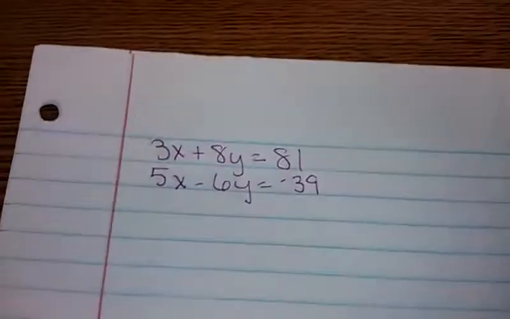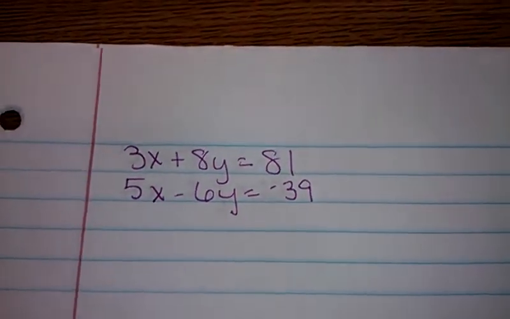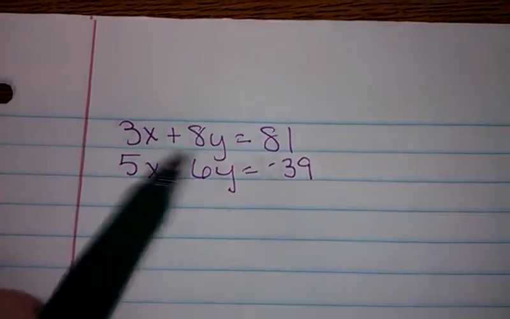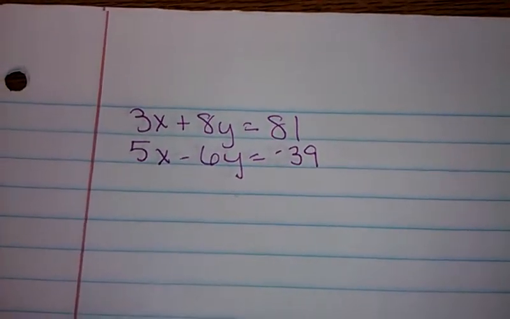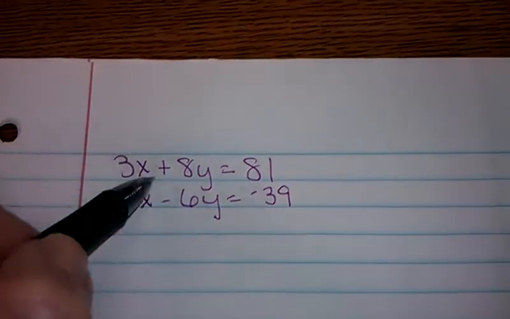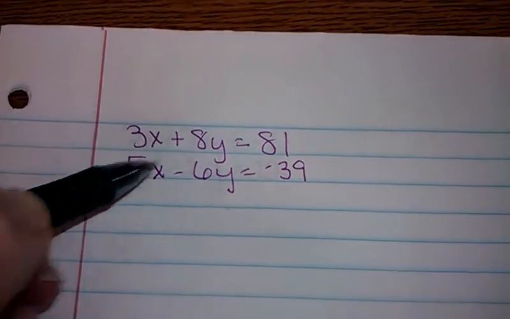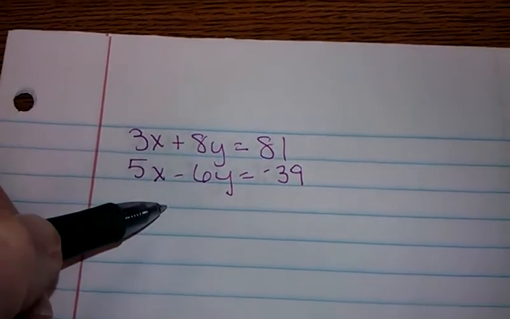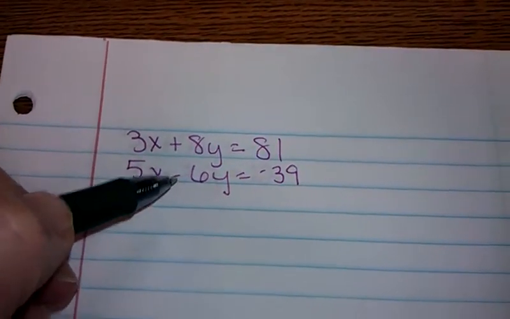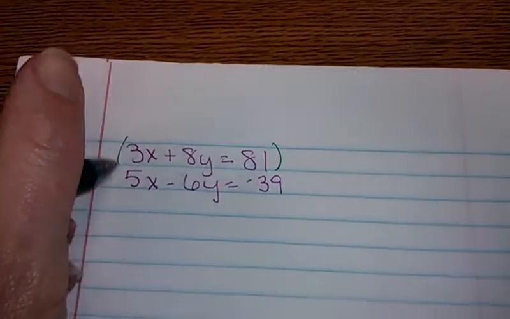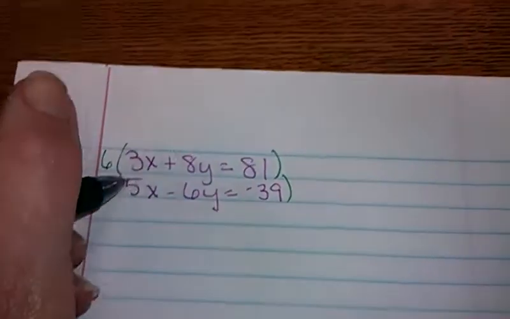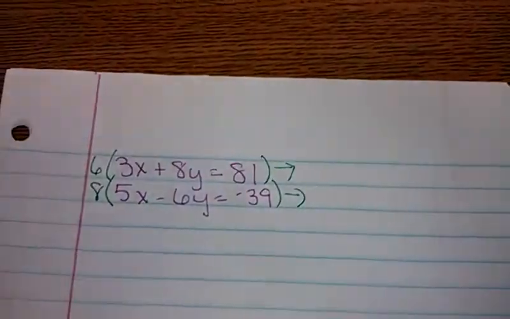Another one. As I look here, these have bigger numbers, so I'm going to have to use some multiplying on my calculator here. I could multiply this number by -5 and this one by 3, or to get rid of the y's, one's positive, one's negative already. So let's go up here and multiply this one by 6 and this one by 8. And I go to rewrite it.